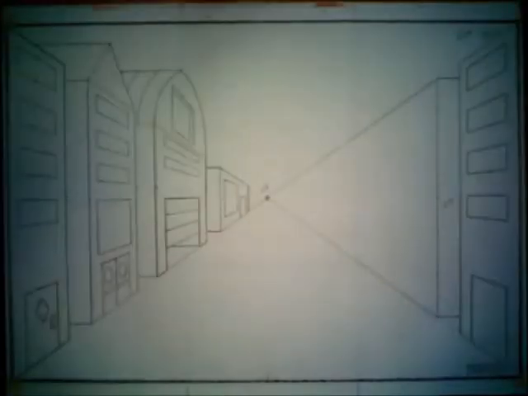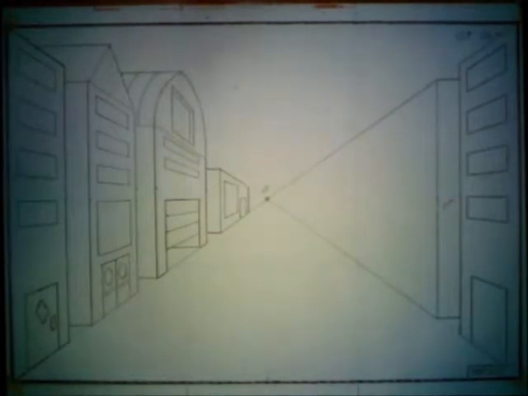Alright, welcome back to another session of 7th grade visual art. We're working on our perspective drawing today of the city, and as you can see, we've been making pretty good progress on this the last couple of days.